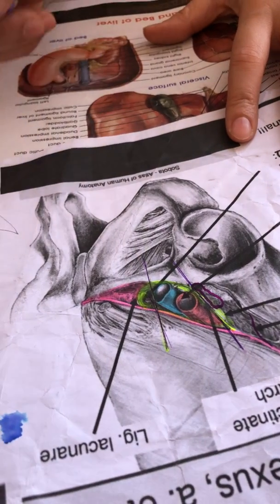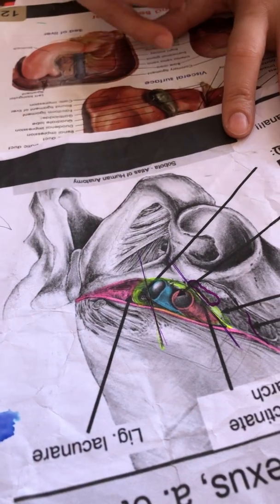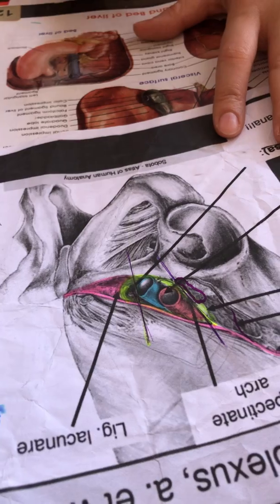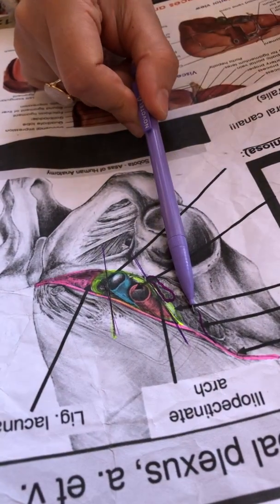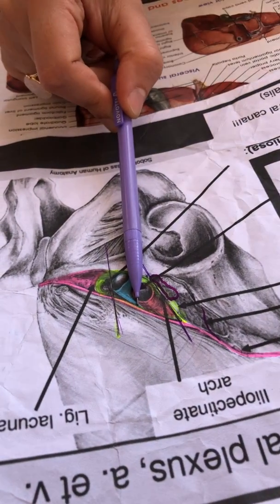But here in the lacuna, the femoral branch of the genitofemoral nerve will be running over the artery. Do you remember we said this yesterday? So here it was the femoral nerve, but here it will be the femoral branch of the genitofemoral nerve.